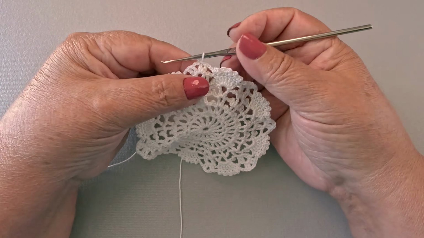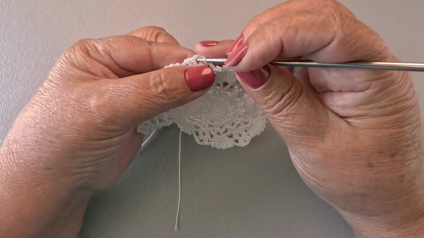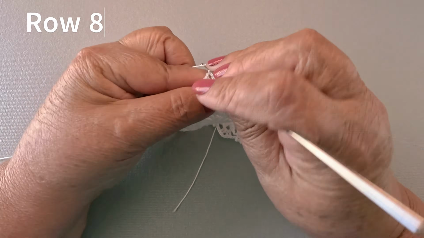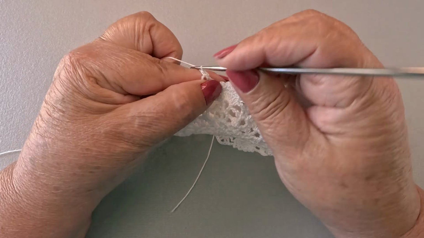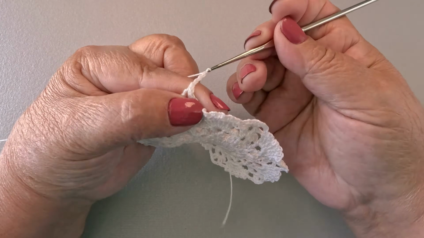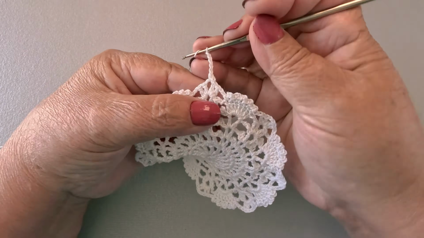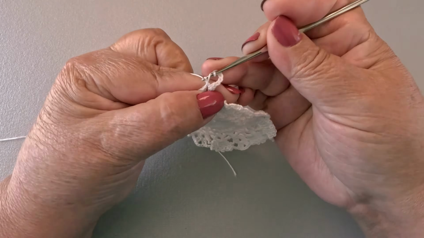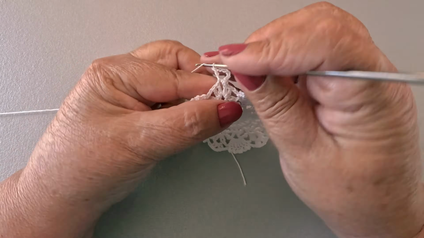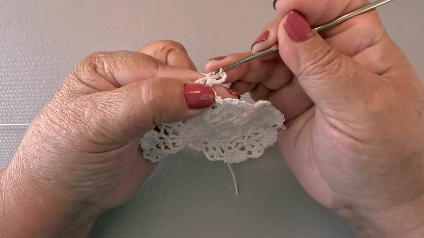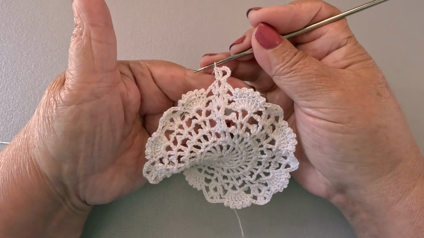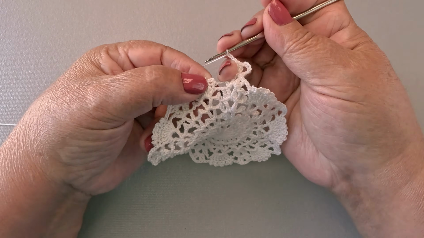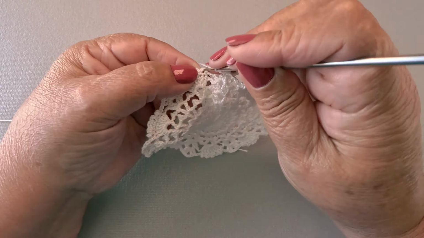To begin row 8, I'm going to slip stitch to the chain space, single crochet in the same space, chain 5, 2 double crochets in the same space, three chains, single crochet in the next chain 3 space.